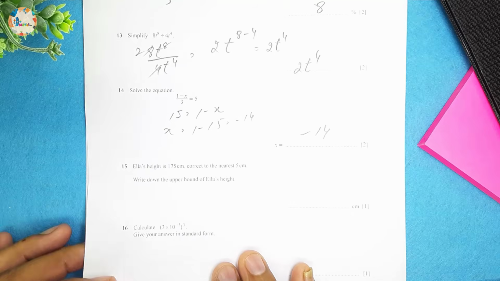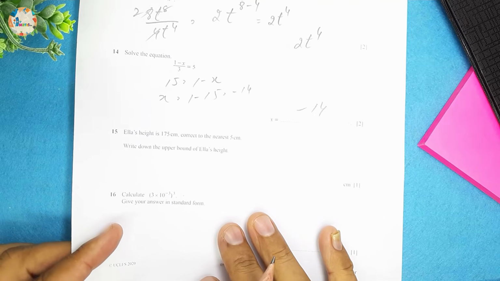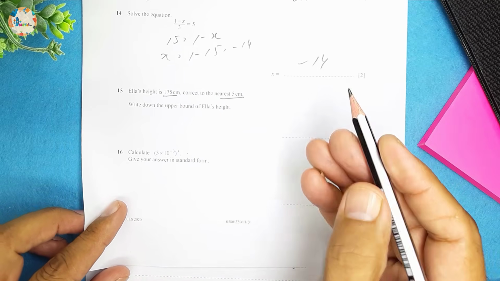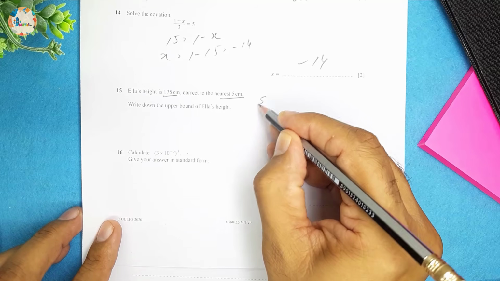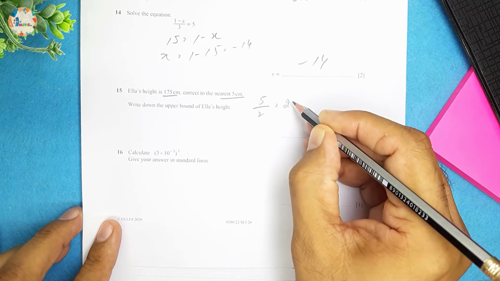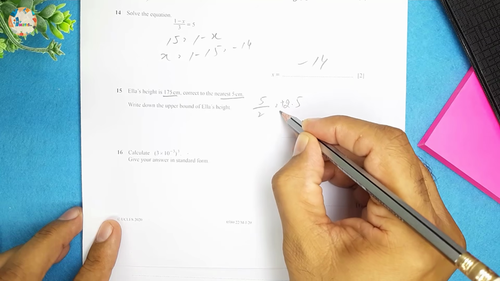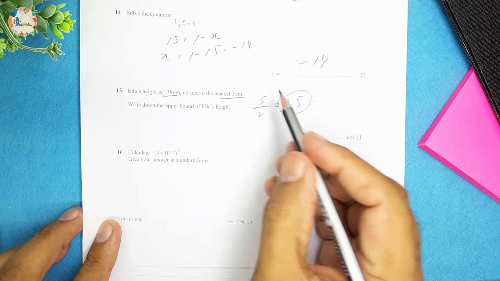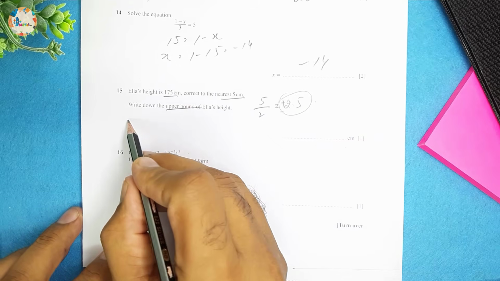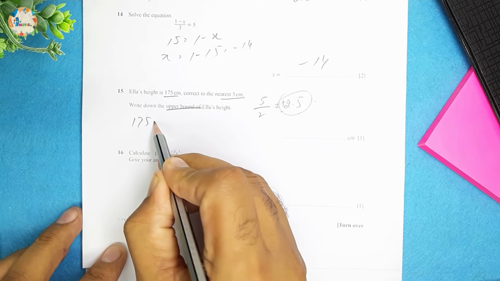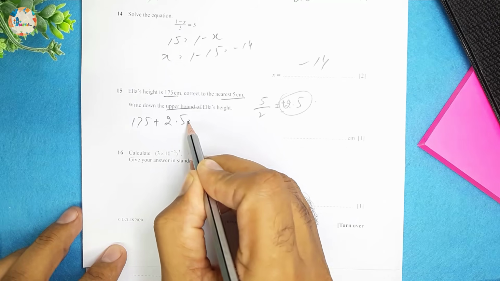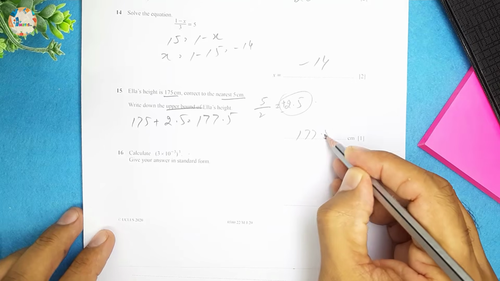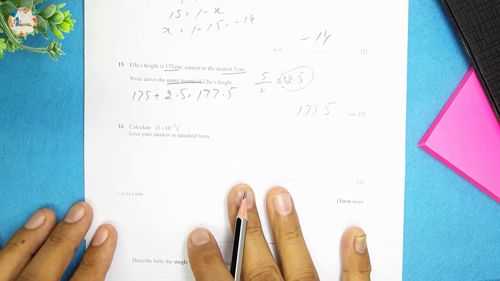Now this next question number 15, Ella's height is 175, correct to the nearest 5, so 5 centimeters we'll divide by 2 and we'll get 2.5, so plus minus 2.5 we will have to add and subtract for upper bound and lower bound, so we need to find upper bound, so we'll just add plus 2.5 will be equal to 177.5, so 177.5 centimeters will be the final answer.